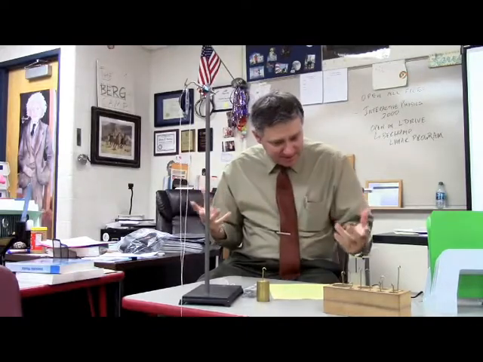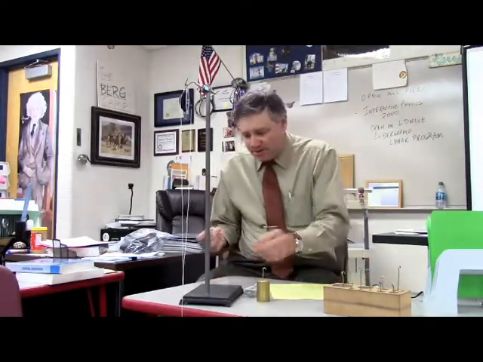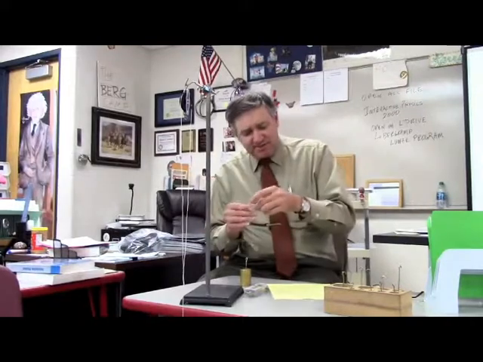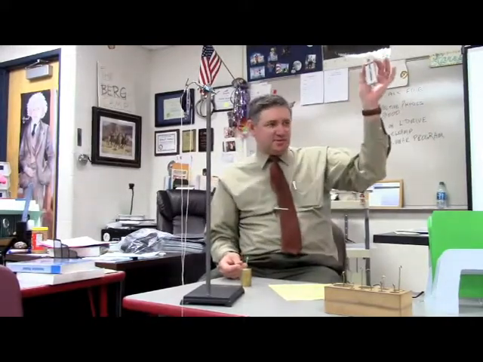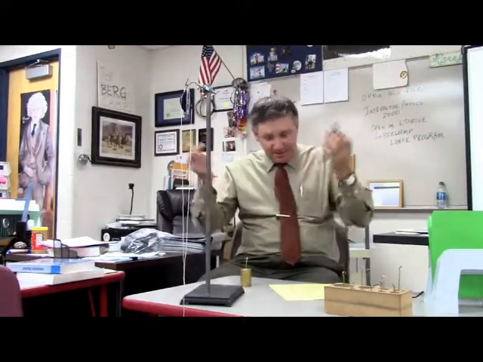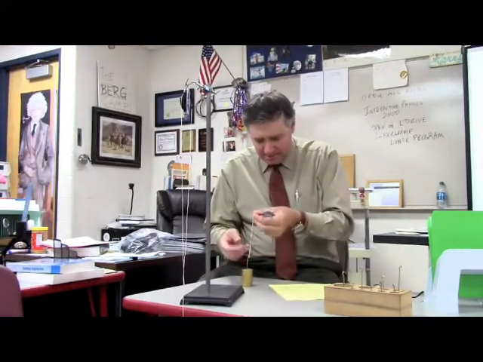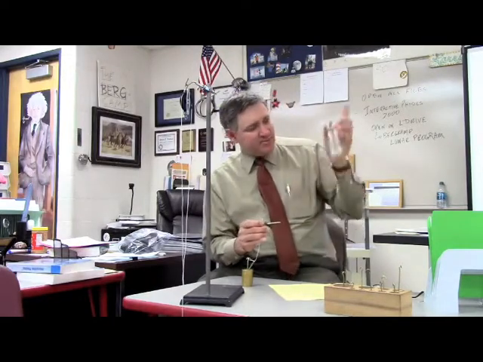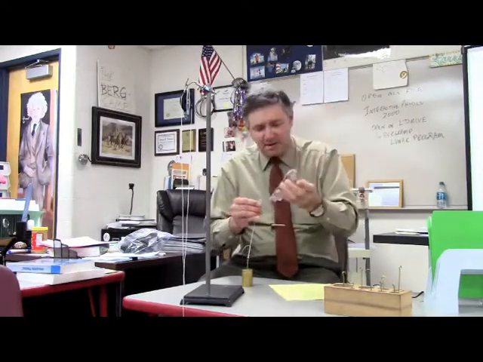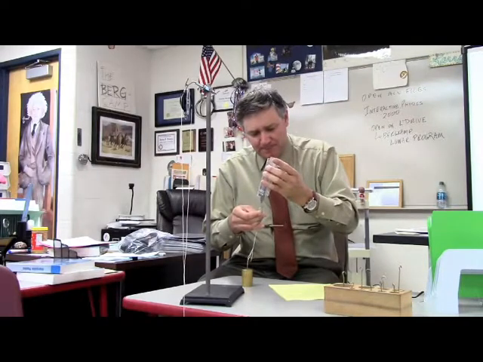So, there are 2 main parts to this lab. The first part, in terms of collecting the data, is fairly simple. You're going to take a 500 gram mass. You can use a piece of string, or you can just hook it directly up to the 10 Newton scale. It doesn't matter. I like using a piece of string. You can hook that up, and you're going to make sure that you re-zero the scale.